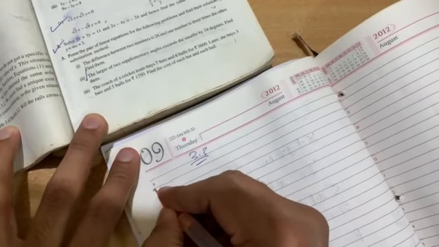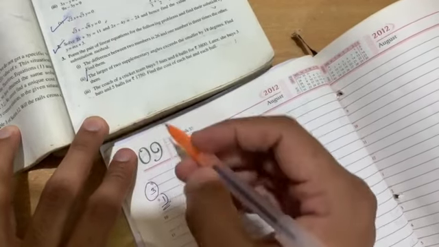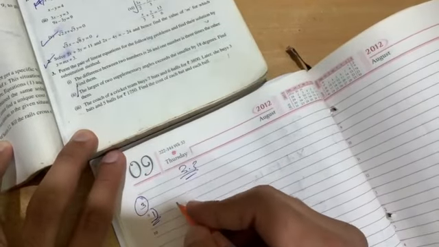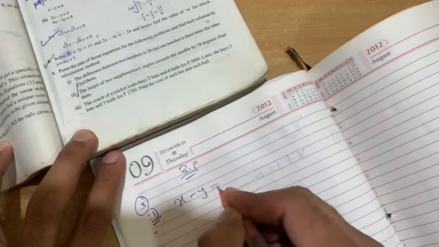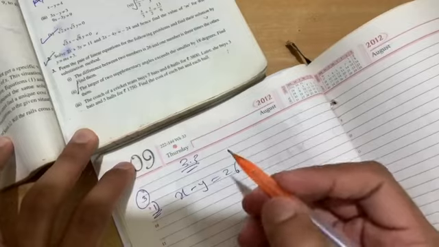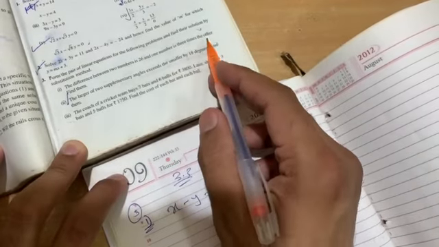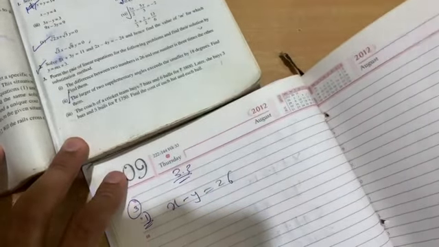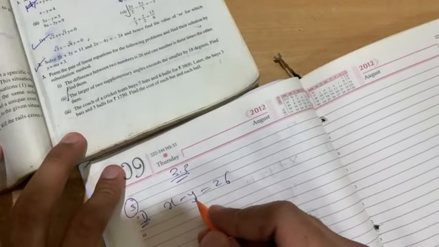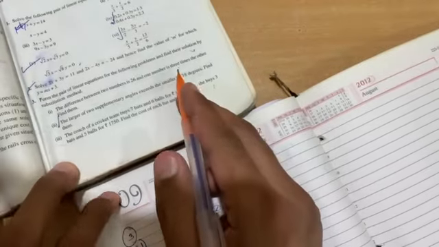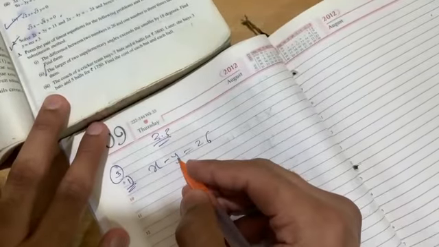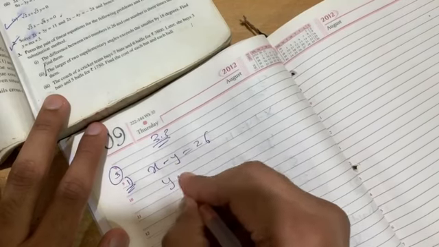Question number 3, first sum. It is given the difference between two numbers is 26. Let the numbers be x and y. Difference means x minus y is equal to 26. One number is 3 times the other. Now tell me which number will be 3 times the other? Obviously the smaller number will be 3 times the bigger. So y is equal to 3x.